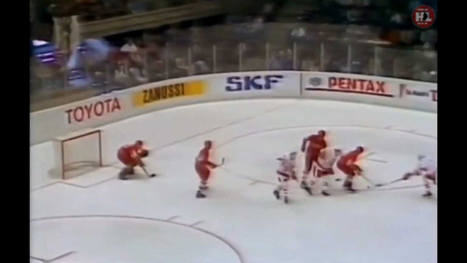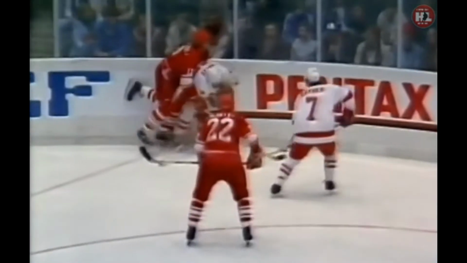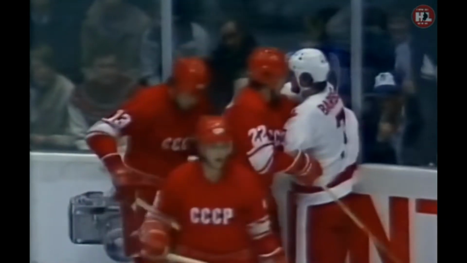Face off in the Soviet zone. It comes back to the line. Here's Rick Five going after it. Drozdetsky has him all tied up and knocks him to the ice. Barber gets in there and pushes at Drozdetsky. But they can't get a penalty from the referee.